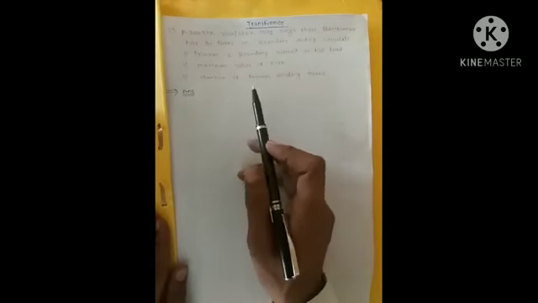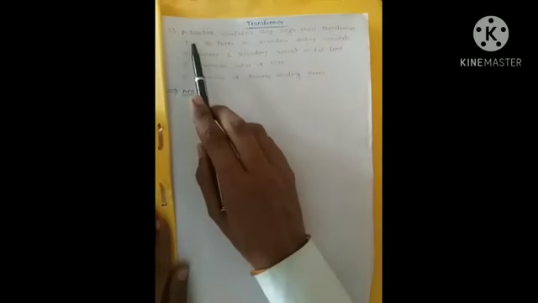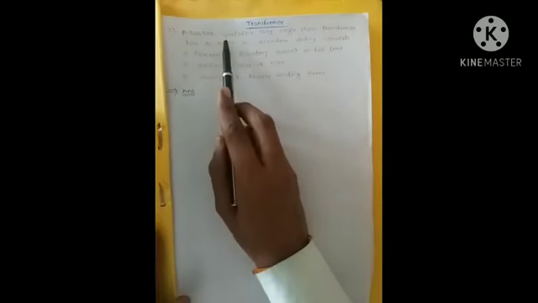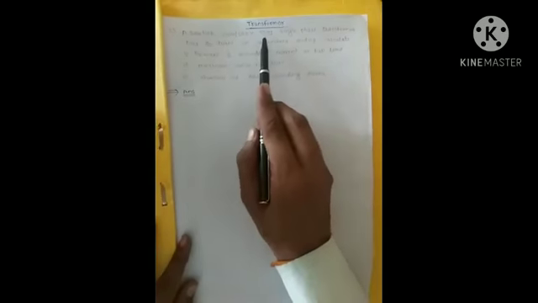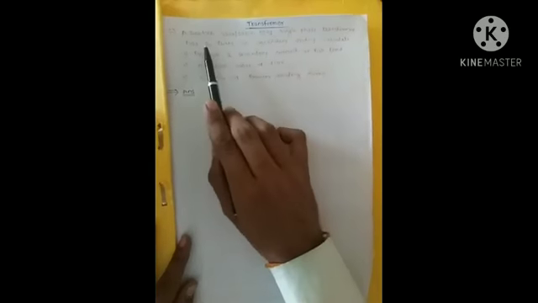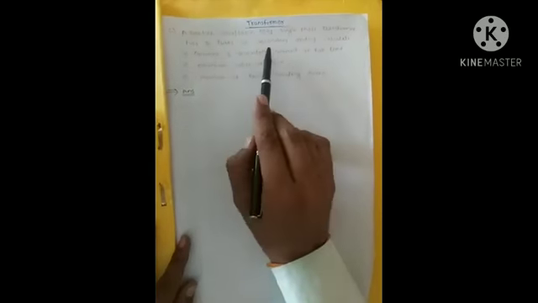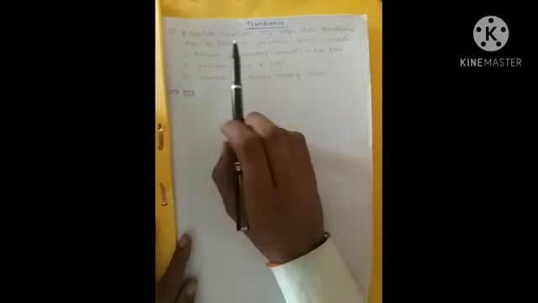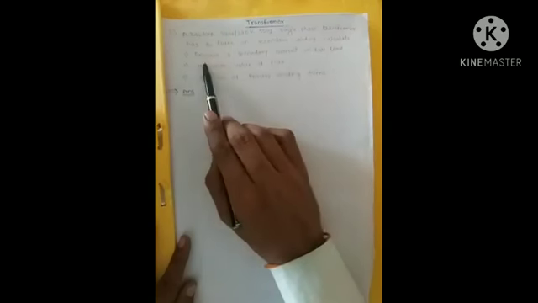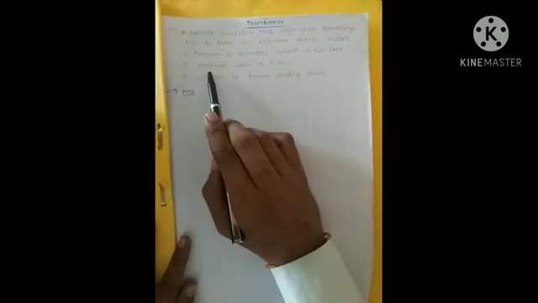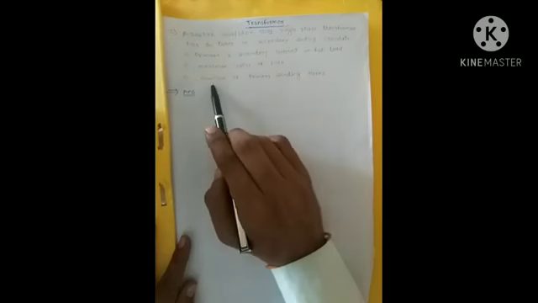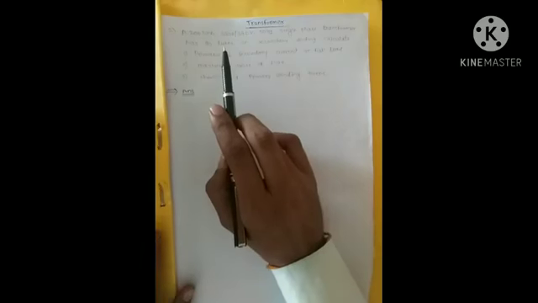The numerical given is a 200 kVA, 330 by 240 volt, 50 Hz single phase transformer that has 80 turns on the secondary winding. Calculate, number 1, primary and secondary current on full load; next, maximum value of flux; and third, number of primary winding turns. So let's start to solve the numerical.